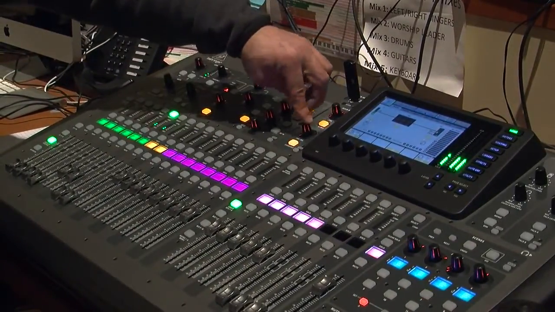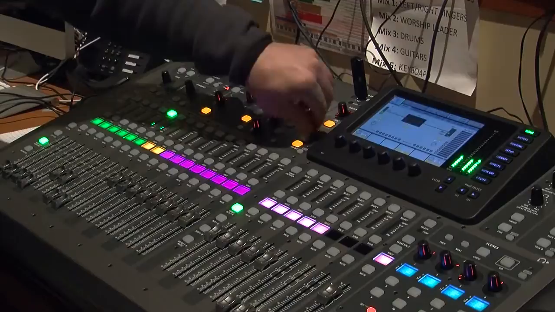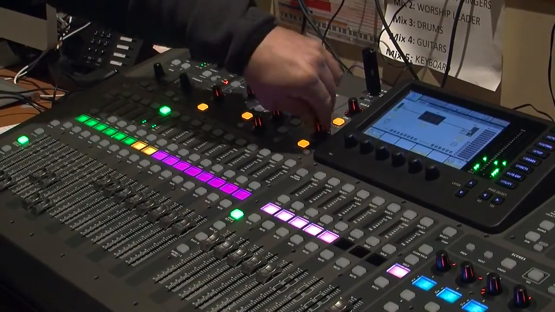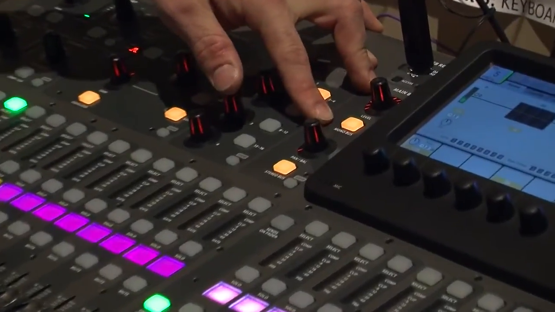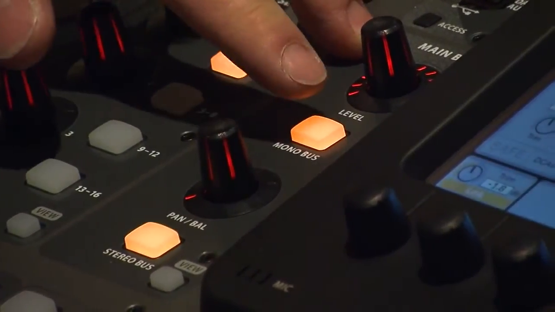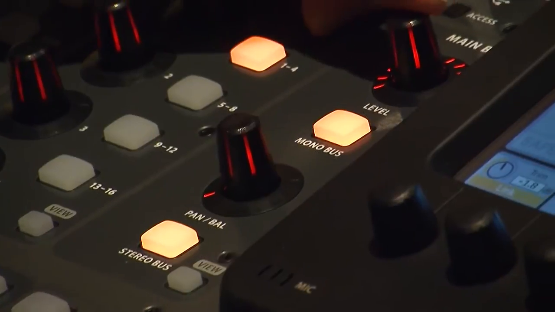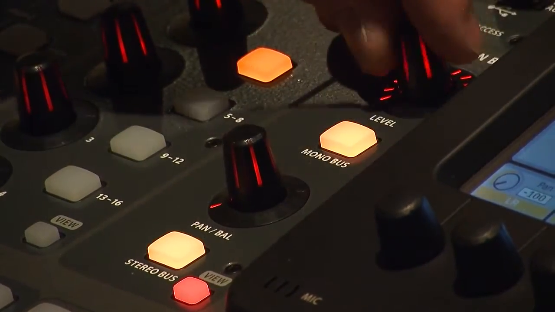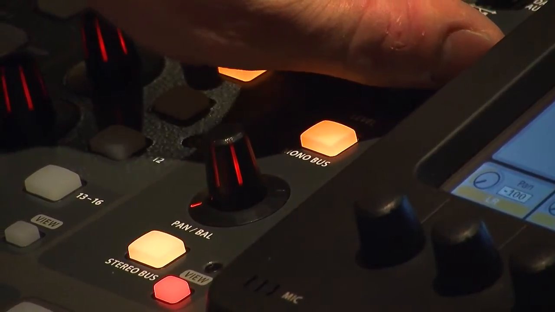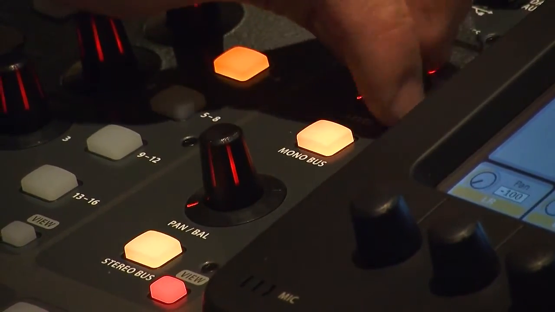Next is the pan, left and right. You hear the difference. And then here's your sub level. Mono bus is what your subs are hooked to. You can engage that and turn the level up to 0. We zoom in, you can see that's the mono bus right there. See, we have no sub now. Just turn it up.